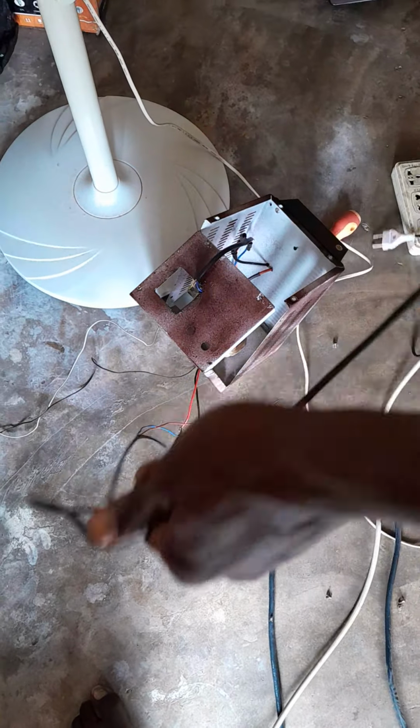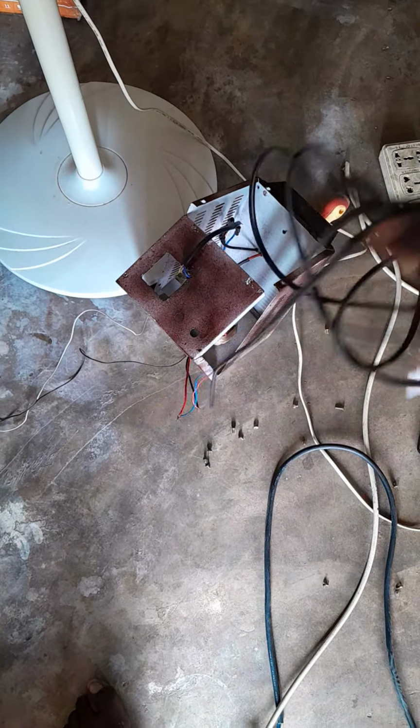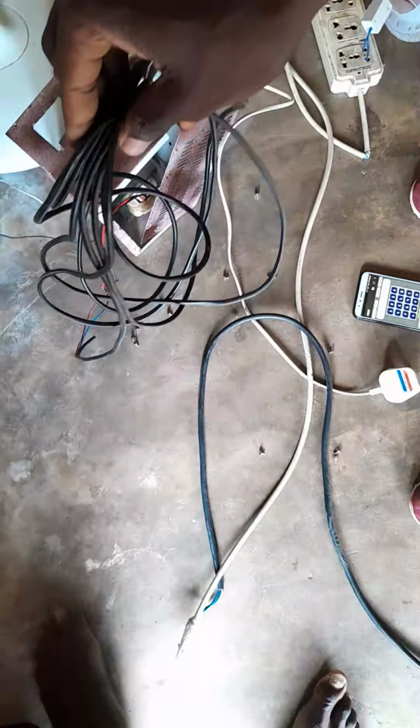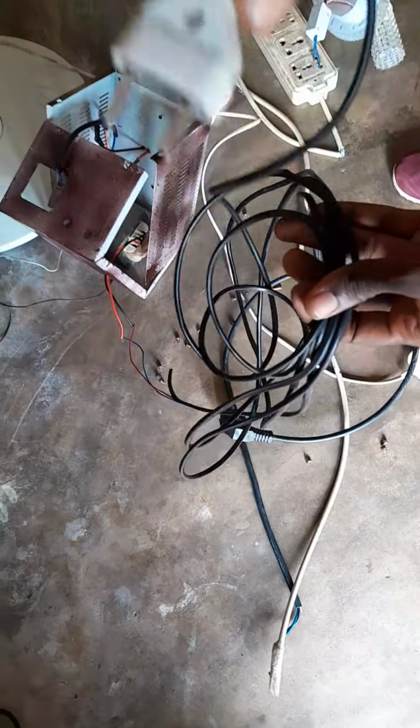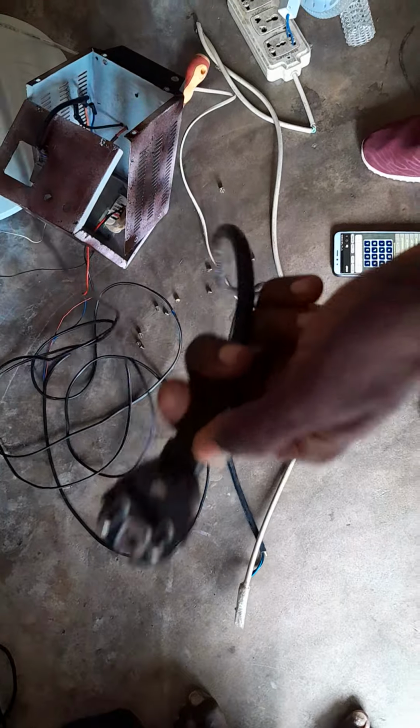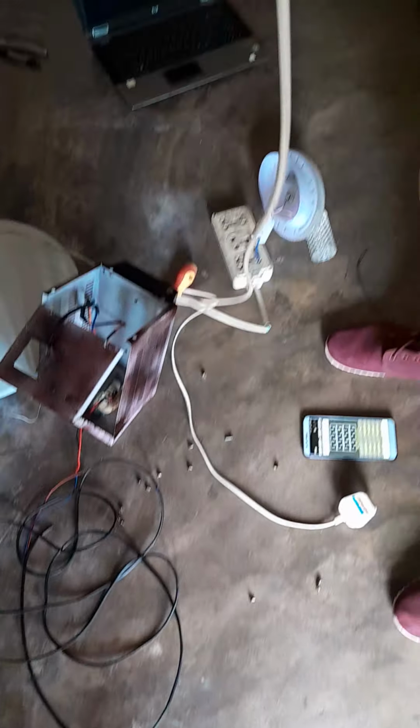I'm just going to package the cable so it doesn't look messy. I don't know if you can see the whole cable. So this is the output now. What I'm going to do is, instead of trying to patch things up on this socket, because this is the cable for the extension.